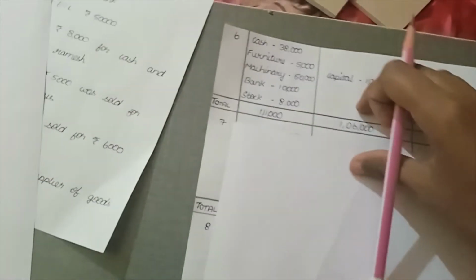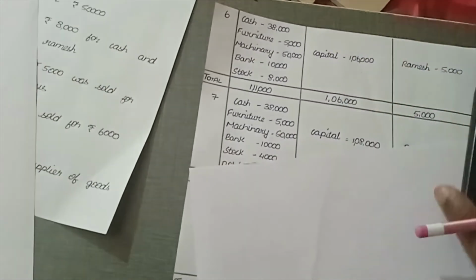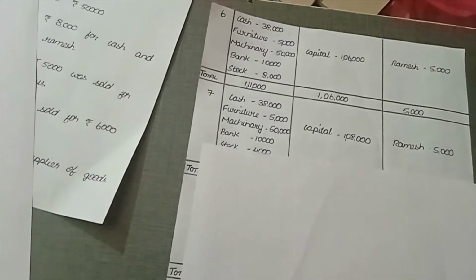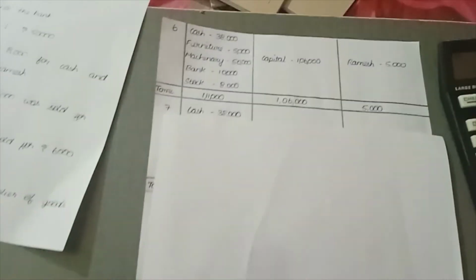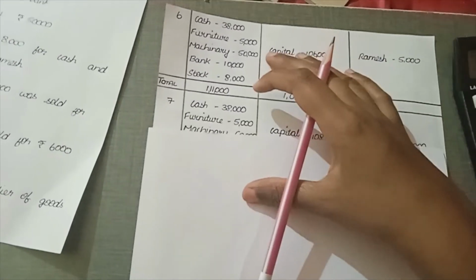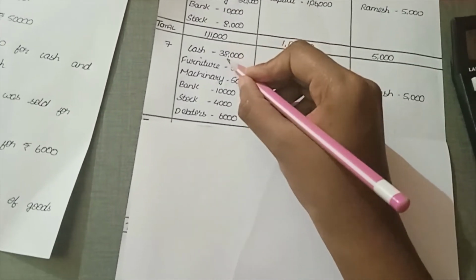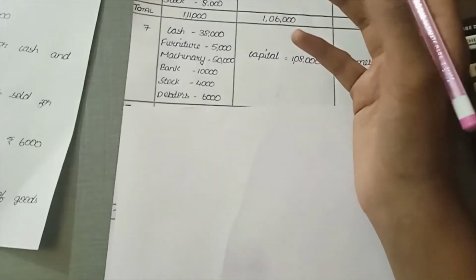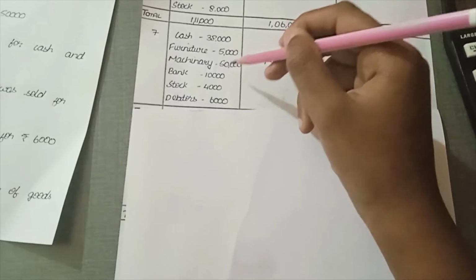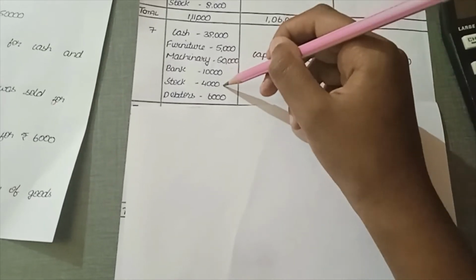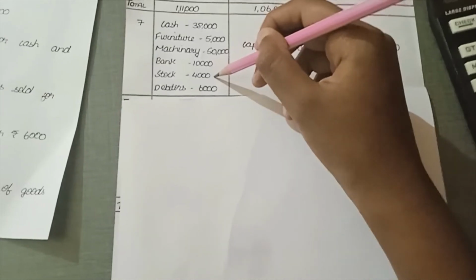So the accounts that come into play: cash account, that was on credit, so he has not paid yet. Cash account is 38,000. Then furniture account is 5,000, machinery account is 50,000, bank account is 10,000, stock is 4,000 rupees.